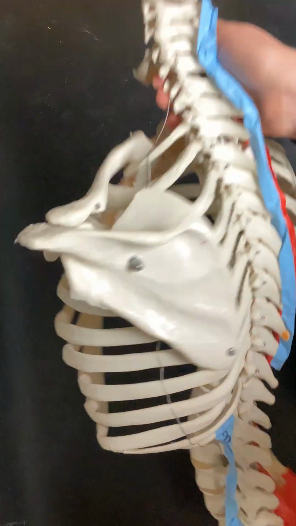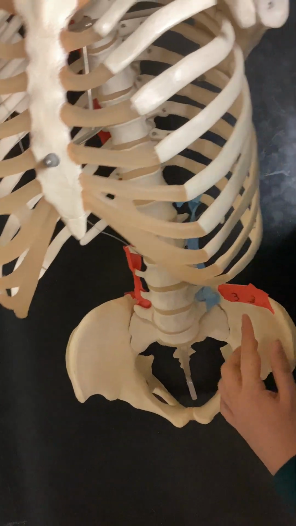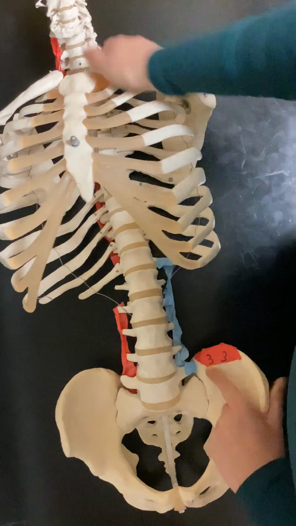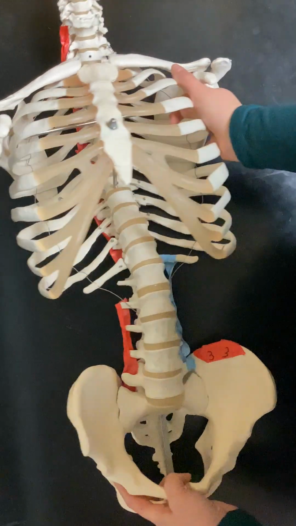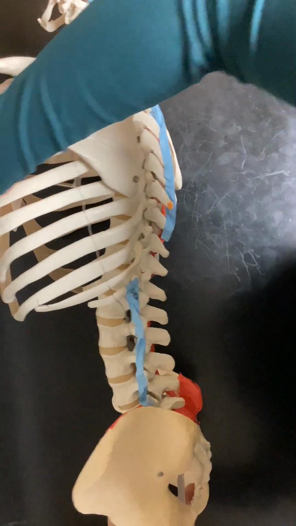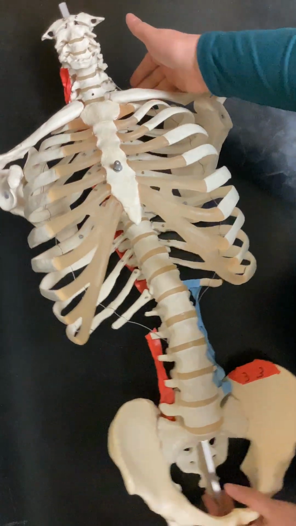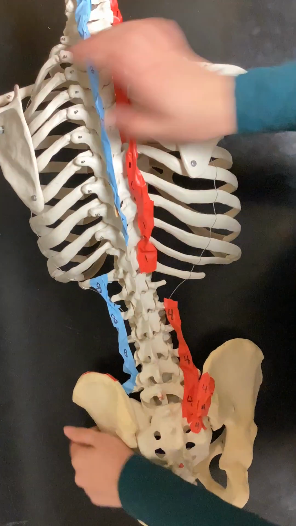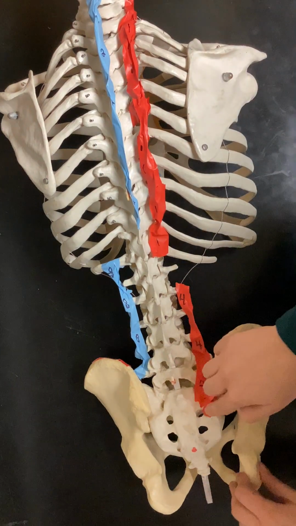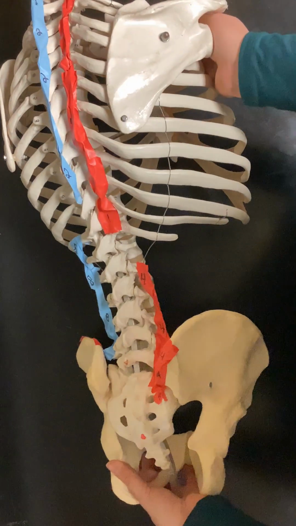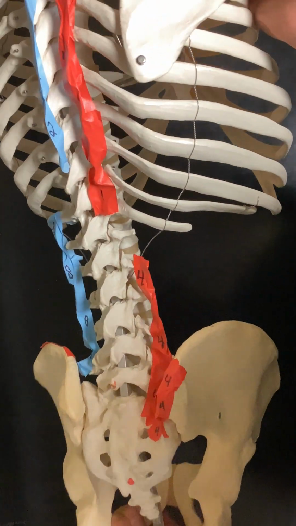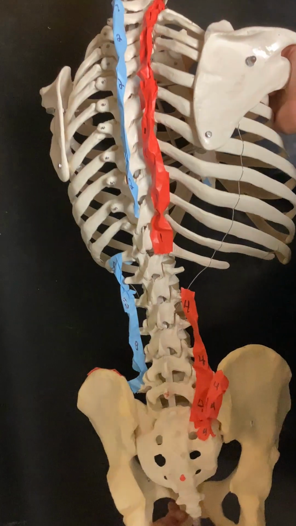So now for number 3, what originates here? Okay. And number 4, what originates here? Okay. 5 and 6 are on the other model.